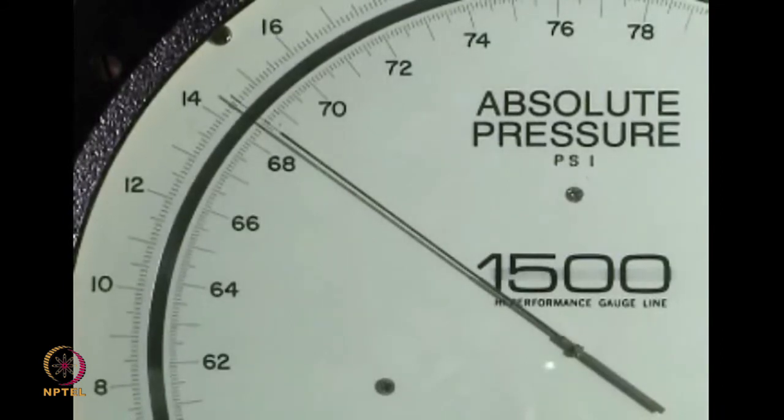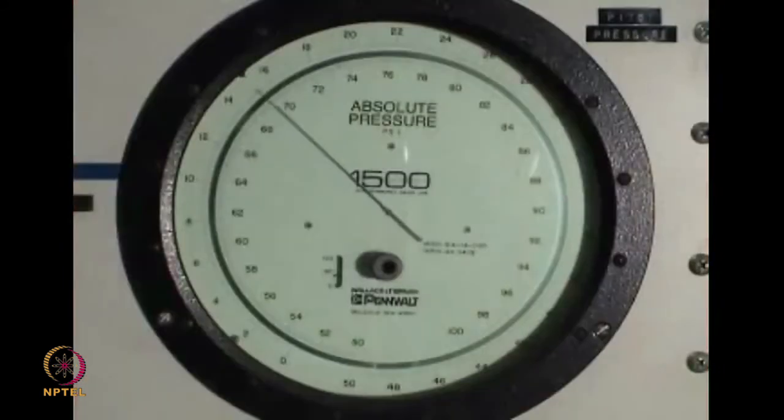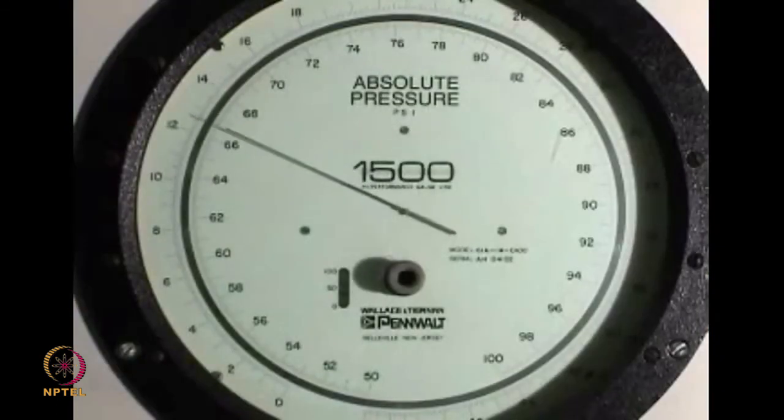It reads about 14.4 psi when open to the atmosphere at the altitude where these experiments were done. If we apply pressure above 1 atmosphere, the reading increases above 14.4 psi. As a vacuum pump draws the pressure down, the reading tends towards 0 on this absolute pressure scale.